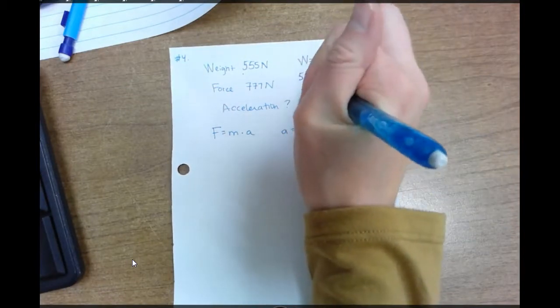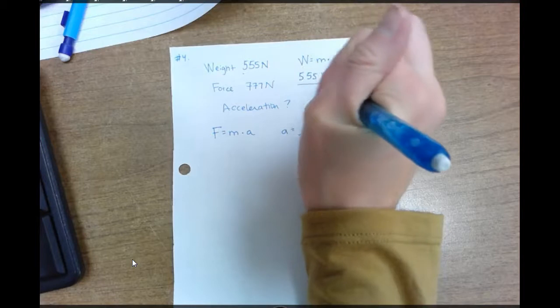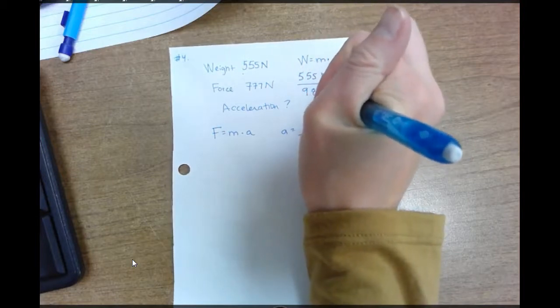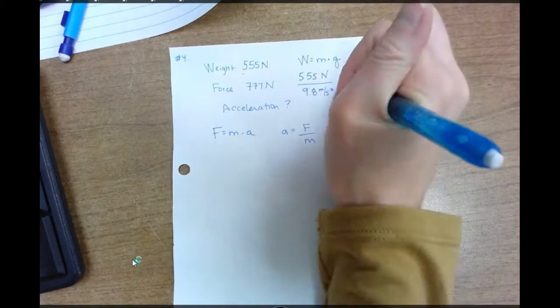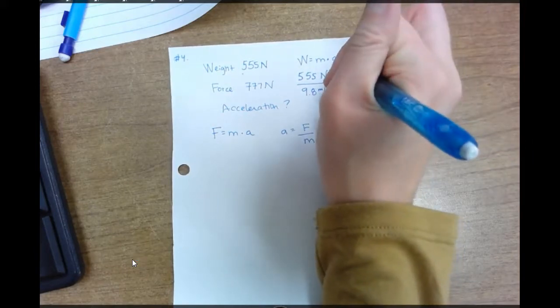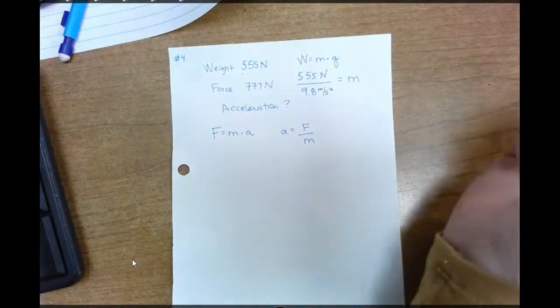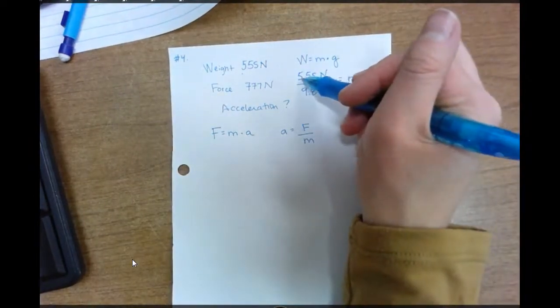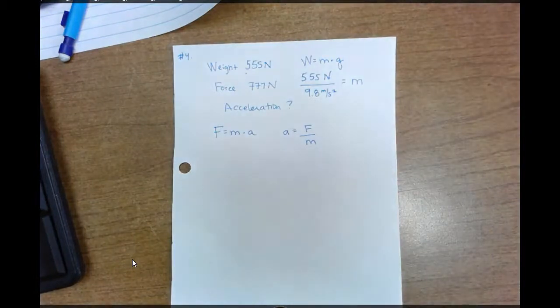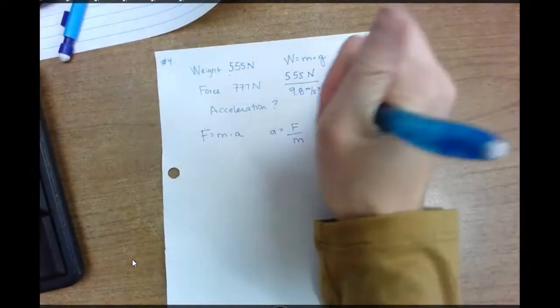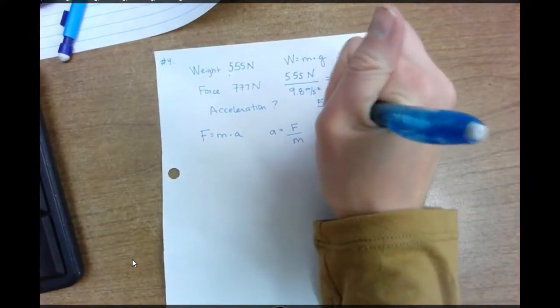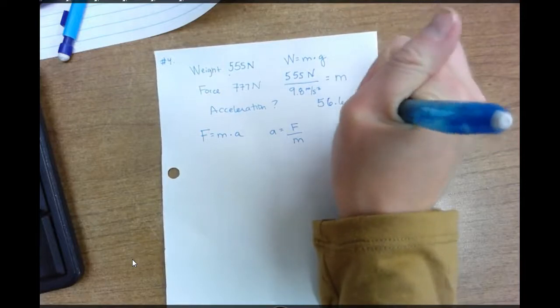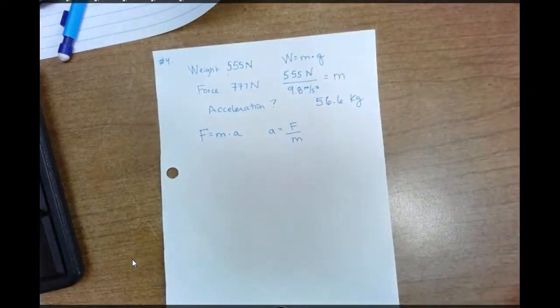So 555 newtons, my weight, divided by 9.8 meters per second squared. That's the force of gravity. That will give me my mass. Okay, if I just move g over there by dividing by it. So in this problem, I'll need to do 555 newtons divided by 9.8 meters per second squared. 555 divided by 9.8. I'm going to round to 1 decimal place here. So my mass is 56.6, and that's kilograms. All right, now I can go down here and solve for acceleration.